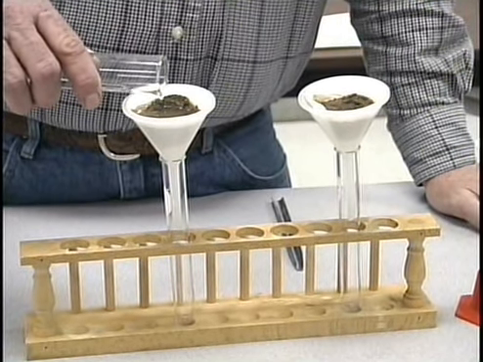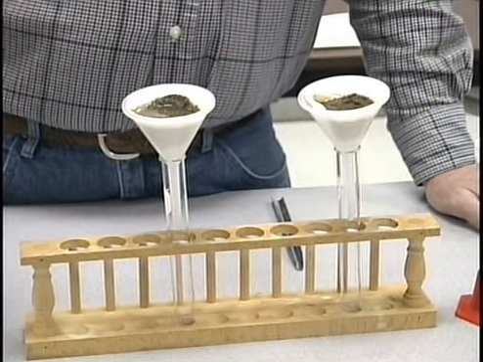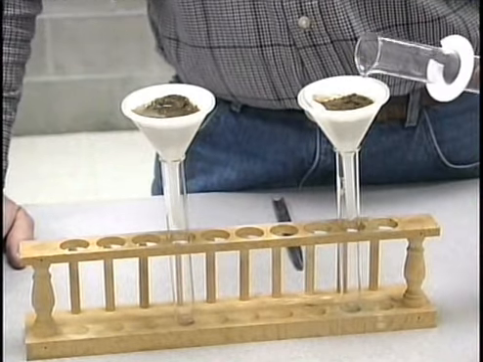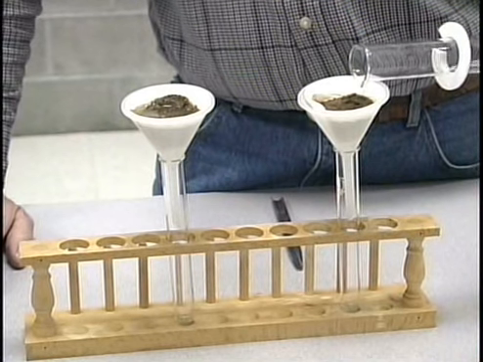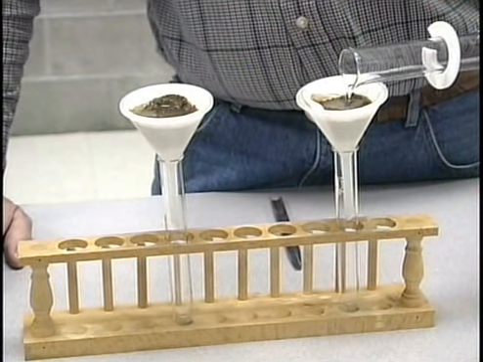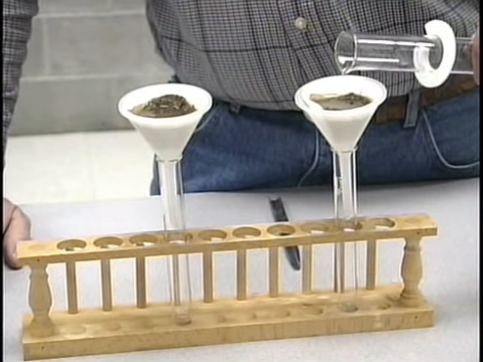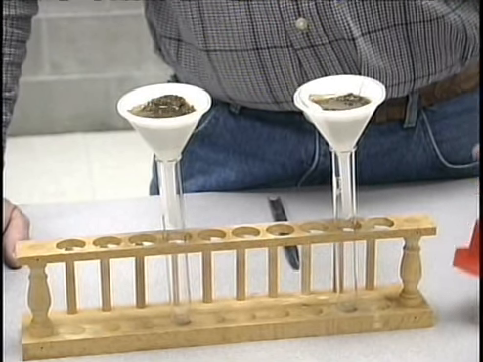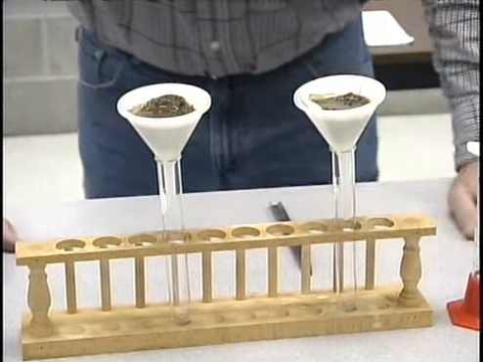And not surprisingly, it's going to take a few minutes to get the first material moving through. Got to soak up the soil as well as the filter paper.